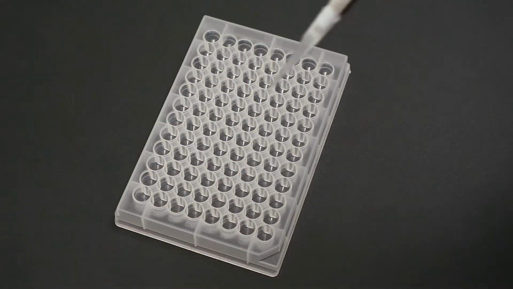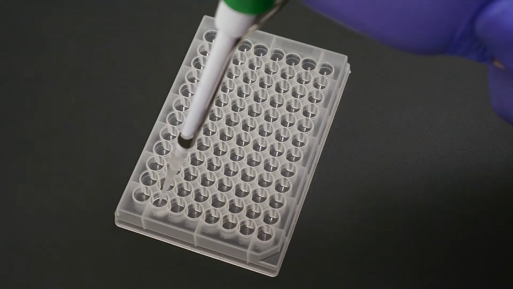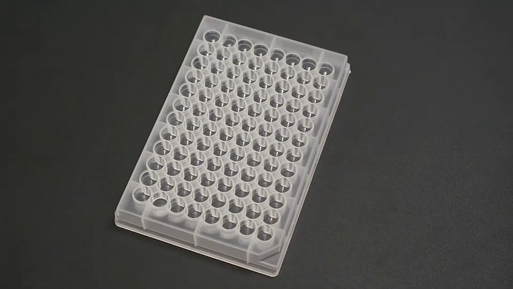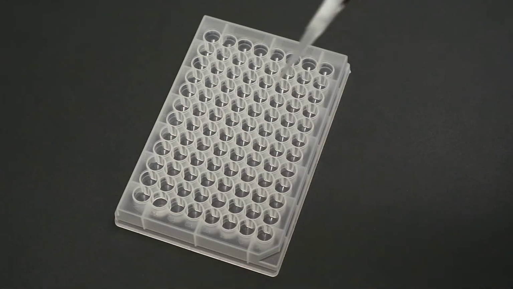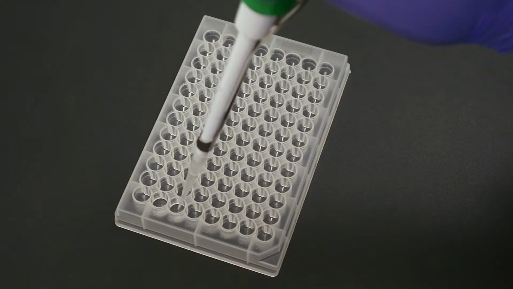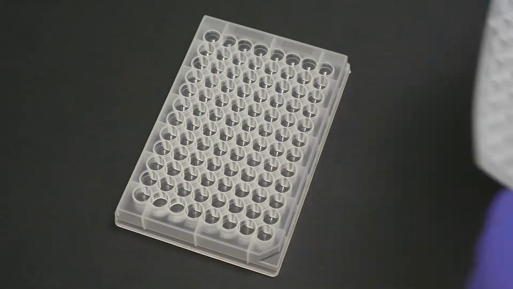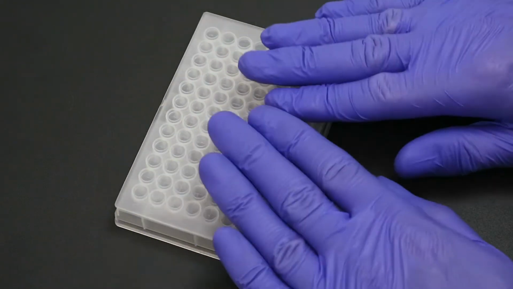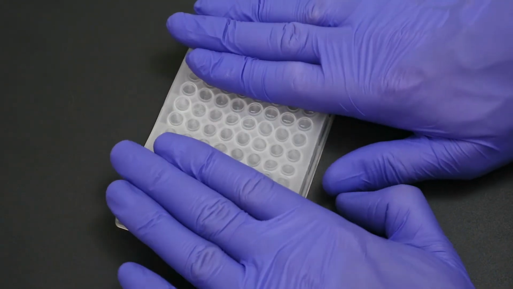Outside of the autosampler, pipette 200 microliters of your water reference into well B1 of the 96 well plate. Then pipette 200 microliters of your sample into well C1 of the 96 well plate. Cover the plate with the cap mat and use a roller to create an airtight seal.